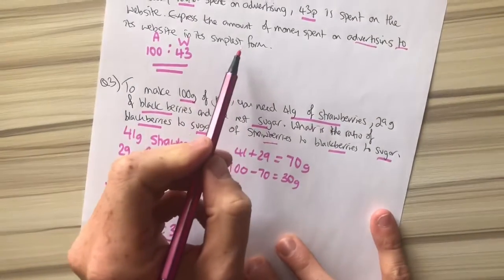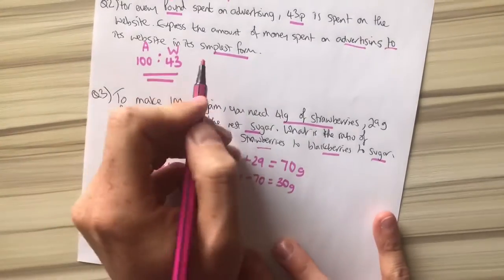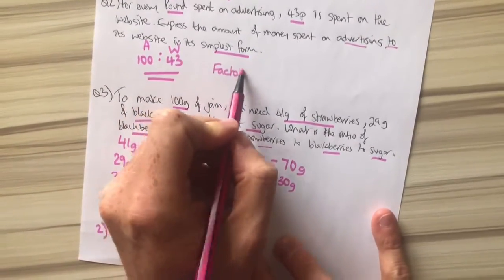So just make sure that you look for, if it says simplest form, you try and find a factor that goes into both numbers.